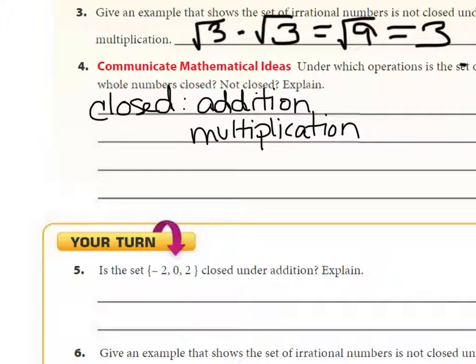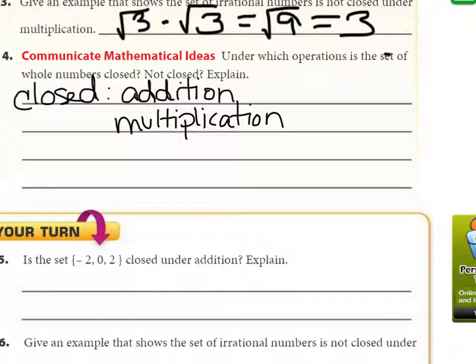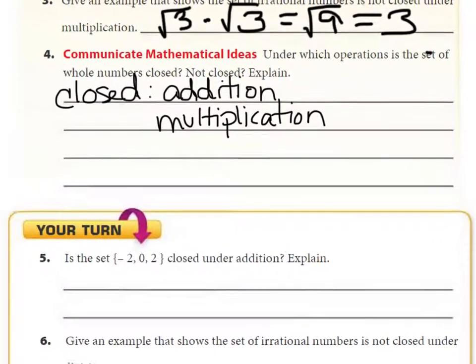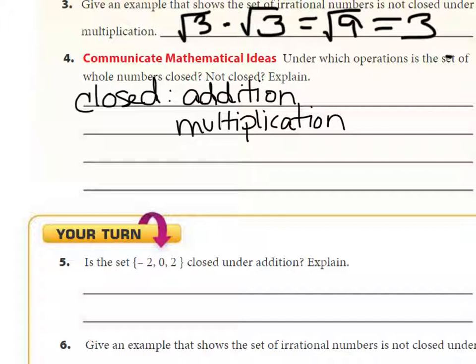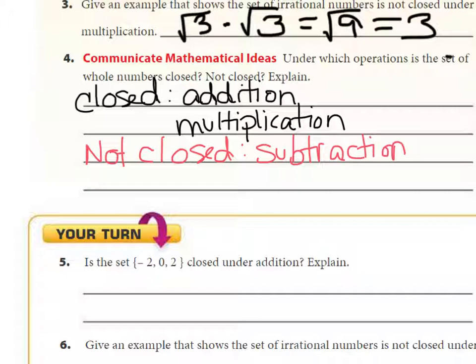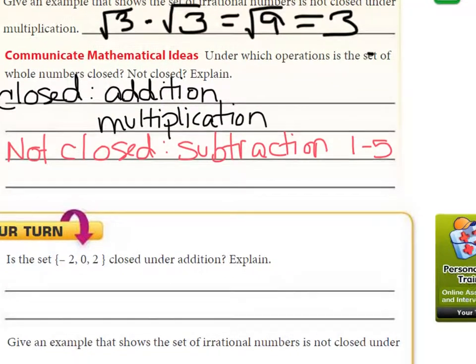Not closed under subtraction. For example, if I have 1 minus 5, that turns into a -4, and -4 is not a whole number.